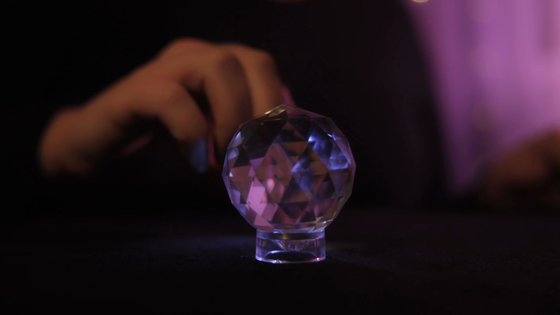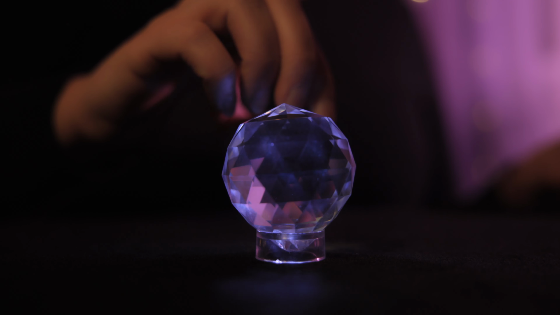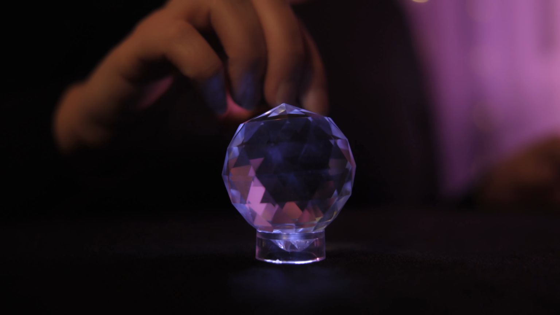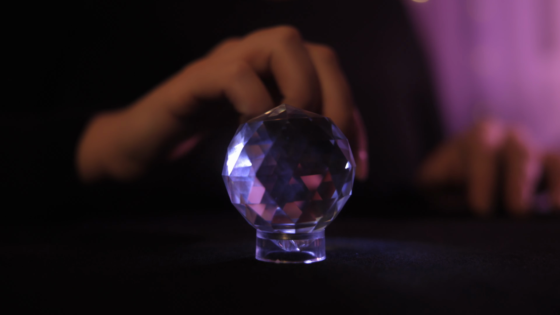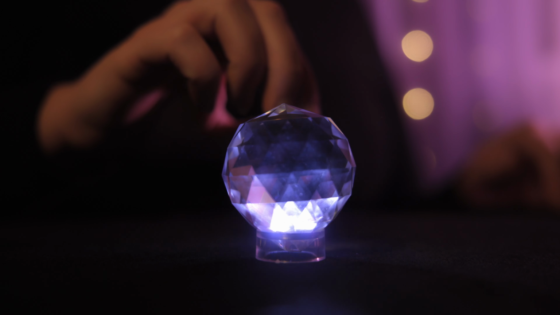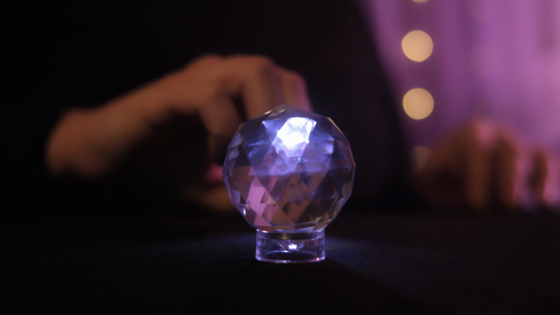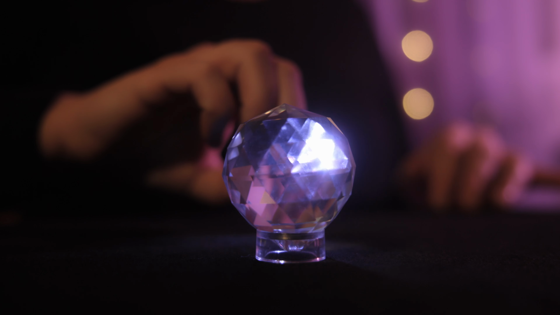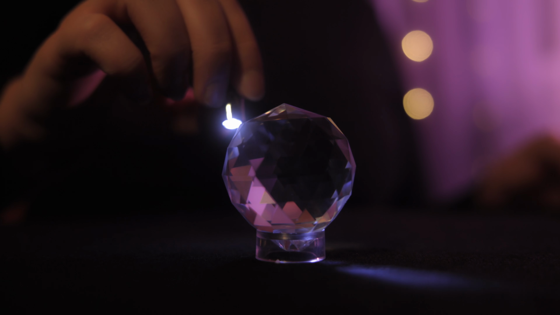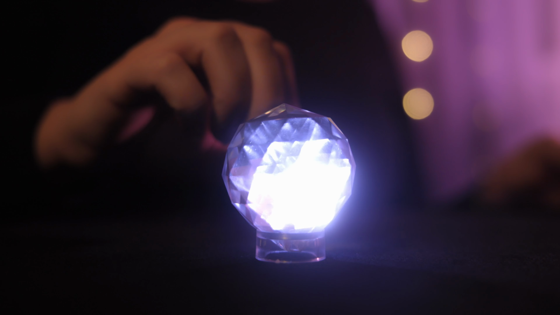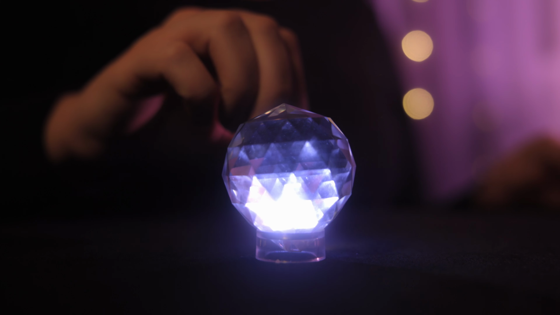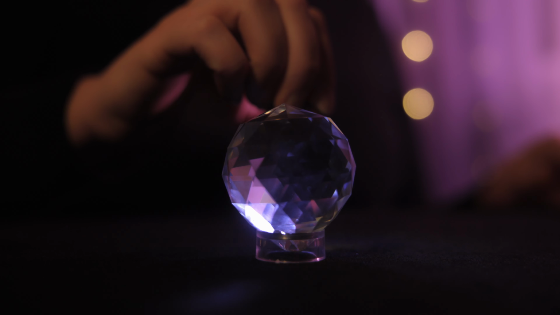I think looking at this dispersal of light is both fascinating and soothing. Soft light transitions reduce visual load.